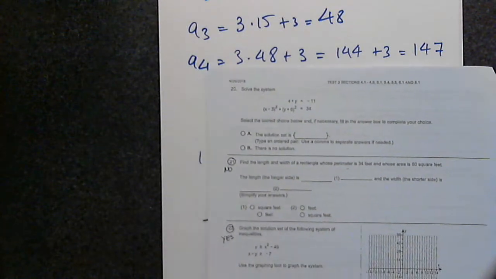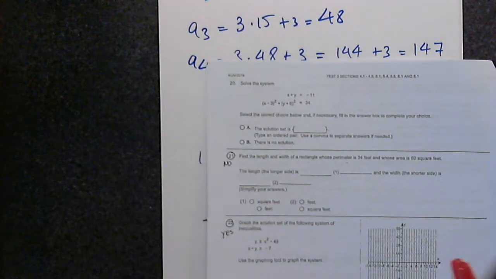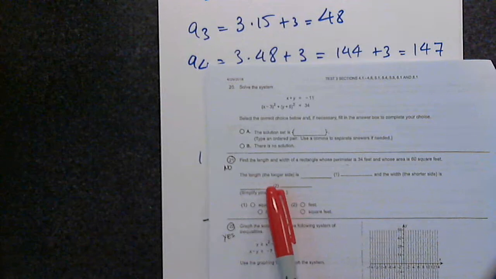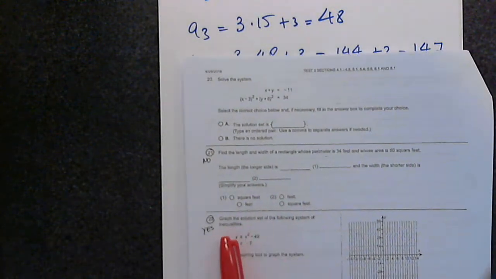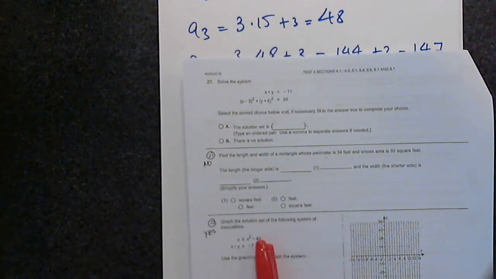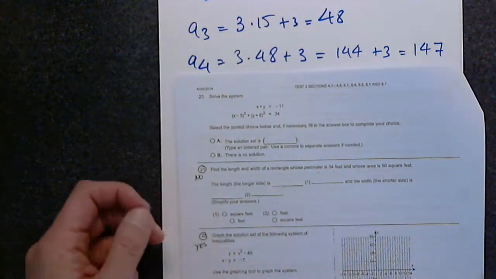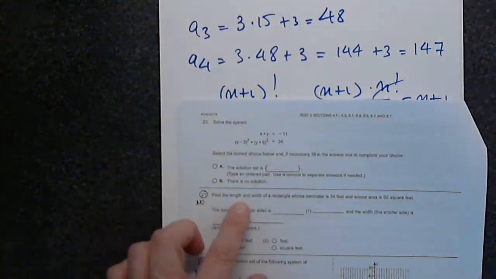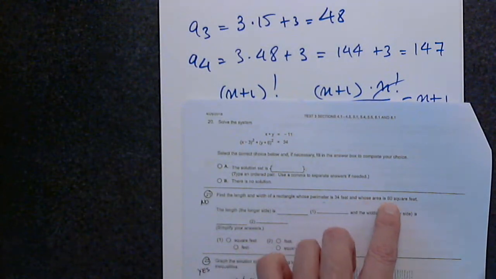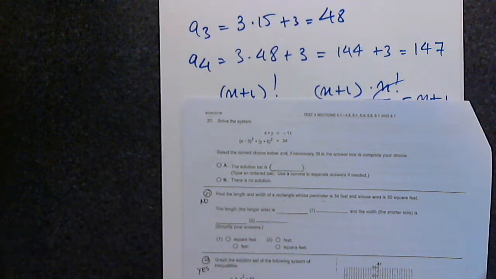Let's take a look. Graph the solution set of the following system of inequalities. That's our next problem. Solve the system. Find the length and width of a rectangle whose perimeter is this and whose area is this. So you tell me what you would like to continue with, and let's choose. You start with 1. Which one?